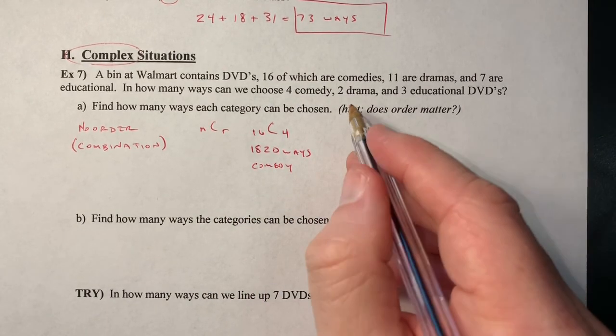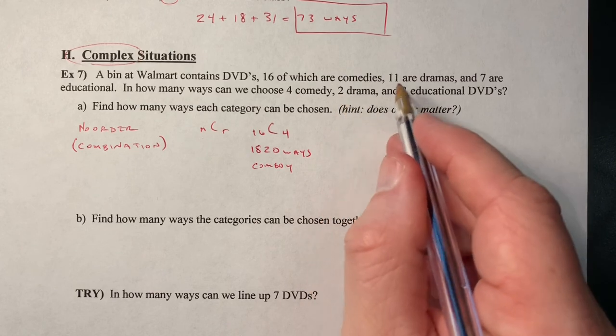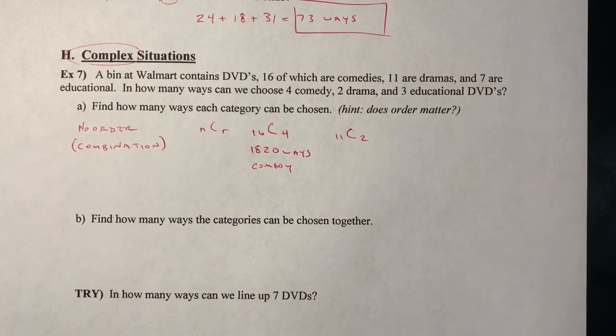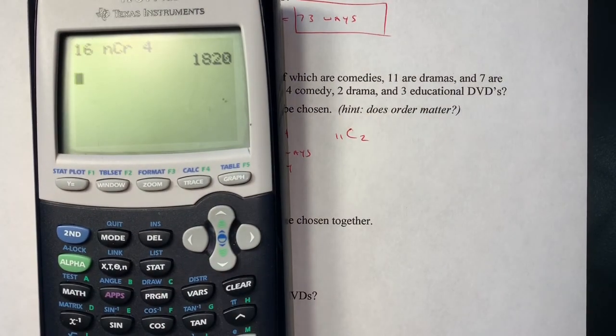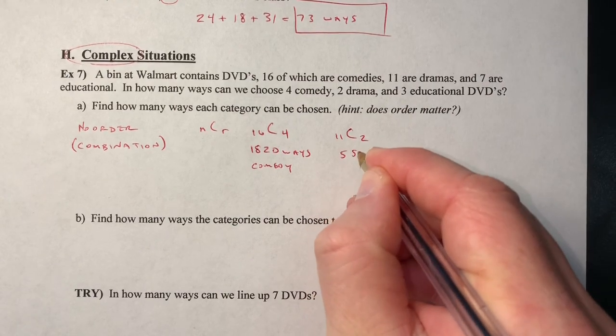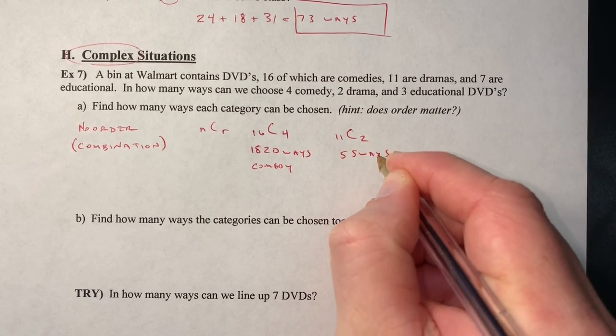Next up is drama. We're going to choose 2 out of 11 dramas, so that's 11C2. So 11, math, probability, option 3, 2. 55 ways to choose our 2 dramas.